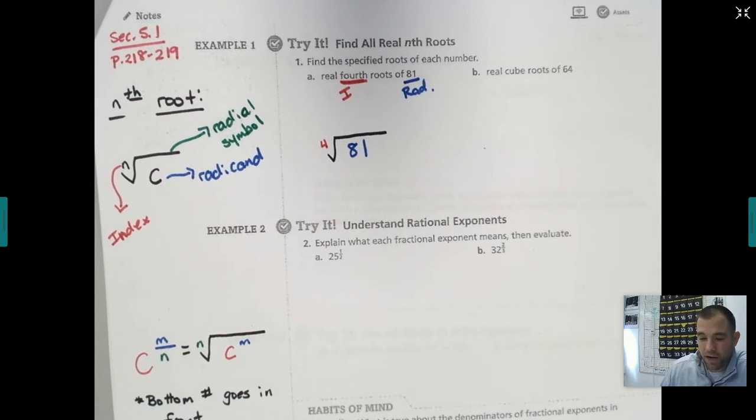Now some of you might know what that is off the top of your head. What number times itself 4 times will get you 81? Some of you may know, some of you may not. If you don't know, it's not a big deal. We're going to use Desmos.